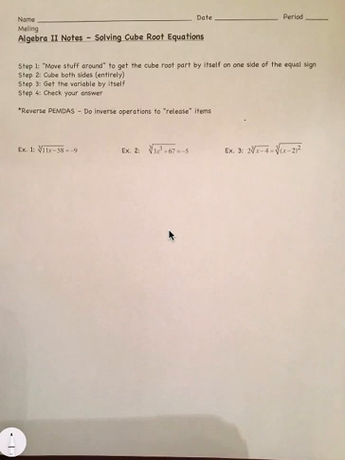Alright, in this lesson we are solving cube root equations. It's fairly straightforward, but you have to work out quite a bit with these problems because we have to check our answers as well. Step one, we move stuff around, so we want to get the cube root part by itself on one side of the equal sign.